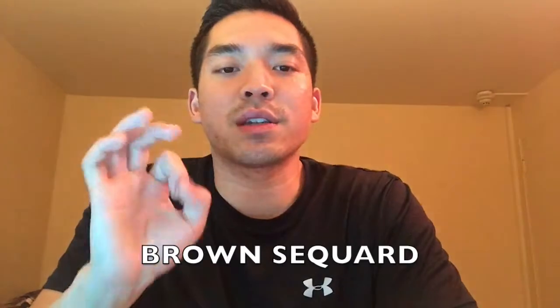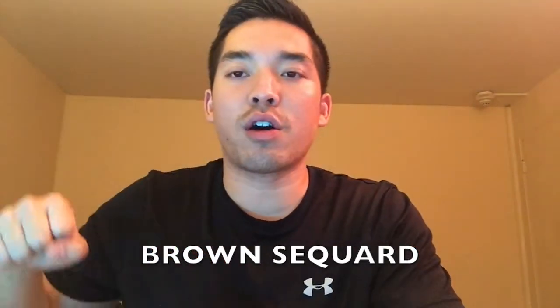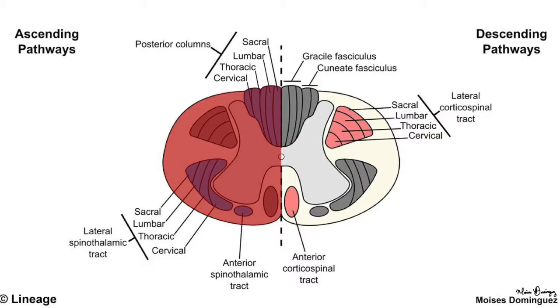Then there's Brown-Séquard. Brown-Séquard is usually caused by a stab wound that hits the side of the spinal cord. So you just get transection of one half of the spinal cord. The key here is understanding how the three big tracts of the spinal cord work. You have your dorsal column tract, your spinothalamic tract, and your corticospinal tract.